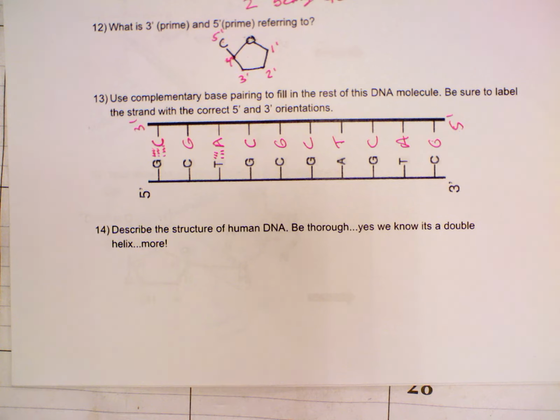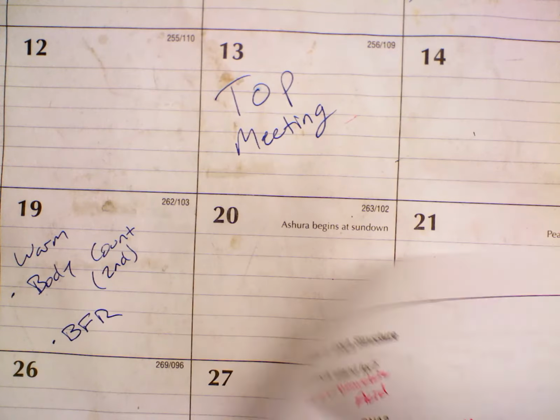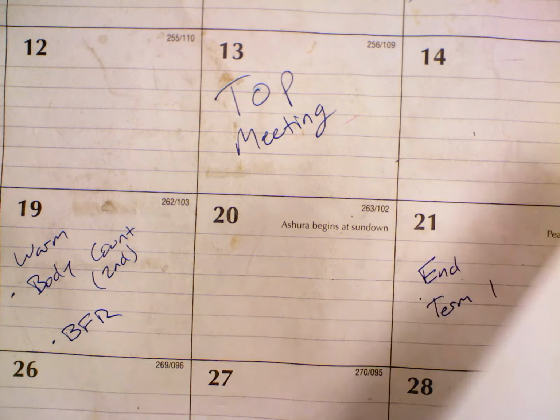I want you to be as thorough as possible, talk about how the backbone is made, so the idea that you have sugars and phosphate groups that are connected together. I want you to be mentioning the idea of complementary base pairing and how we have more hydrogen bonds with the guanines and cytosines than with adenines and thymines, and why we do hydrogen bonds in the first place. I want you to really show an understanding of the structure of the DNA. If you need this to spill over to the back page, then that would be totally fine.